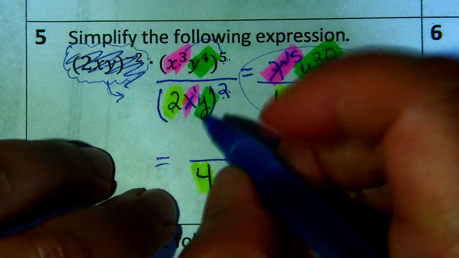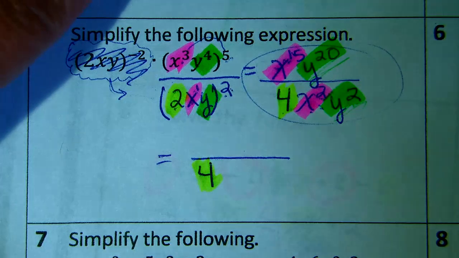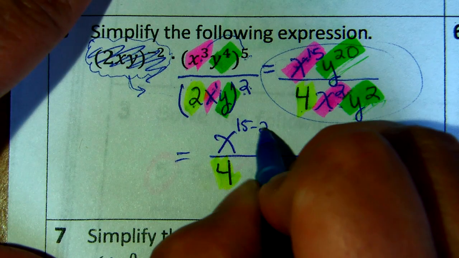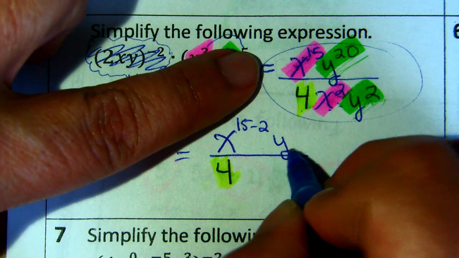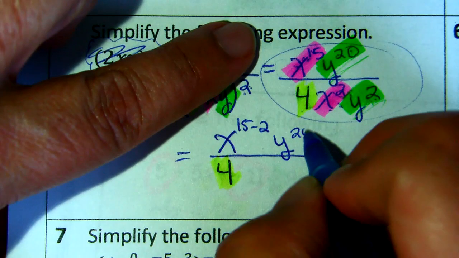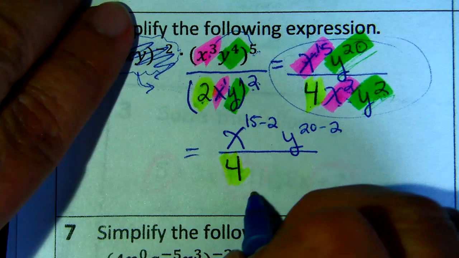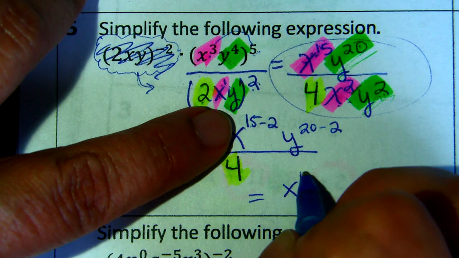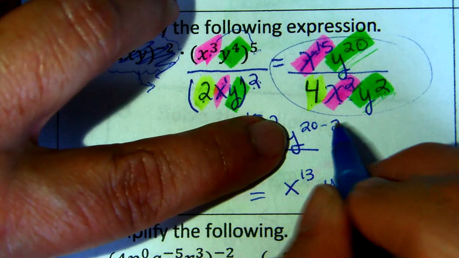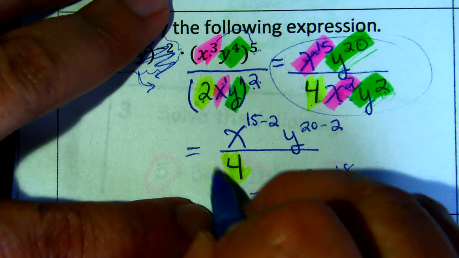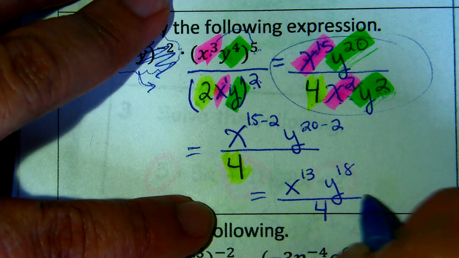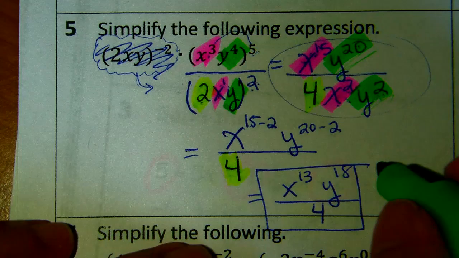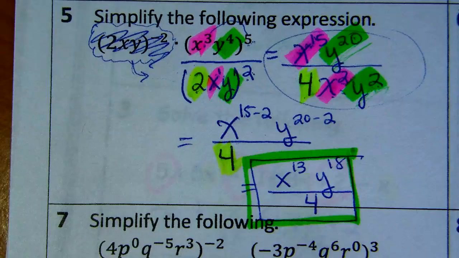If it's positive, it means, because over here it's like writing this, x to the power of 15 minus 2, and then the y, you have 20 minus 2, okay? And we end up having, what is 15 minus 2? 13, so it's x to the power of 13, and the y, 20 minus 2 is 18. But the 4 remains in the bottom. Okay, and that's it. This is your answer right here.